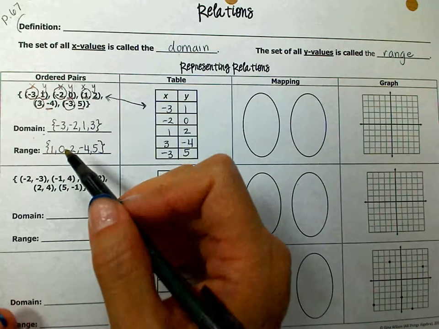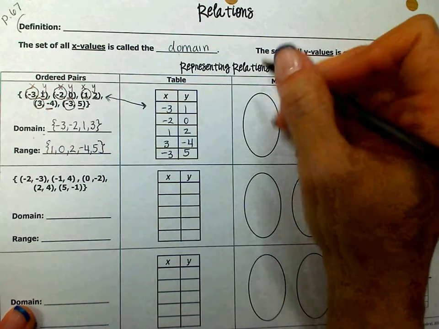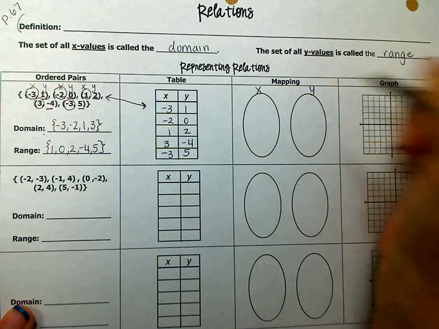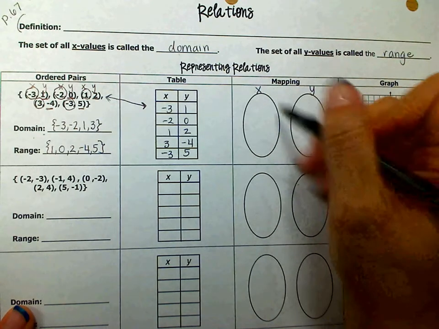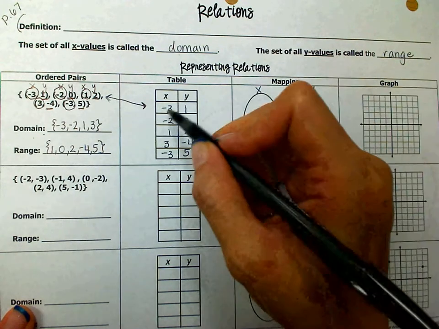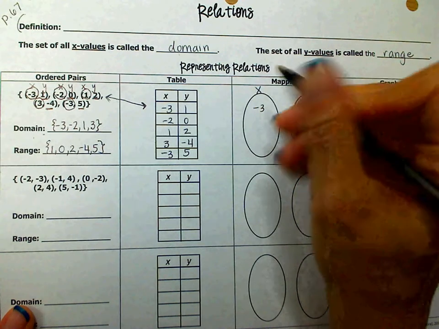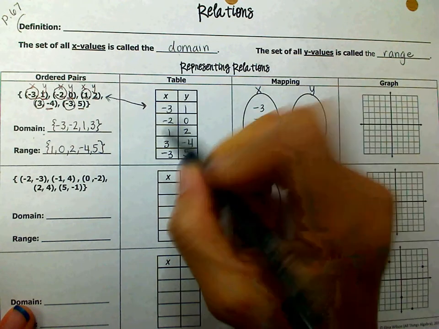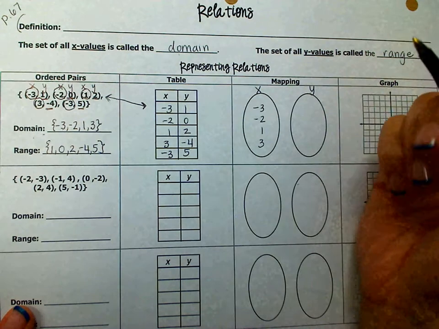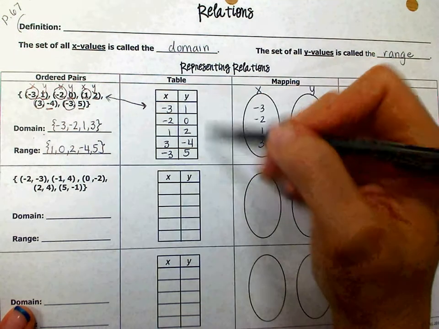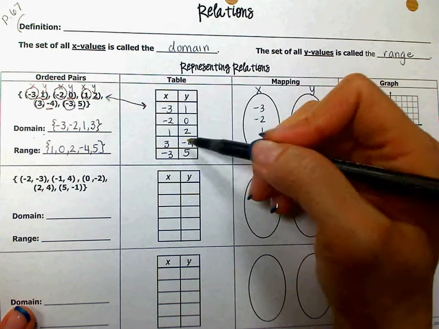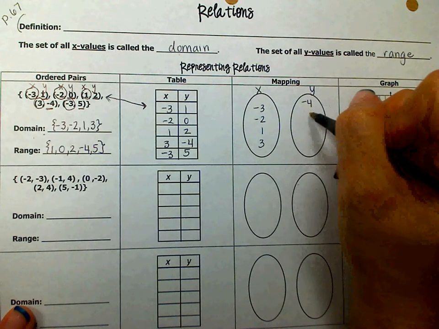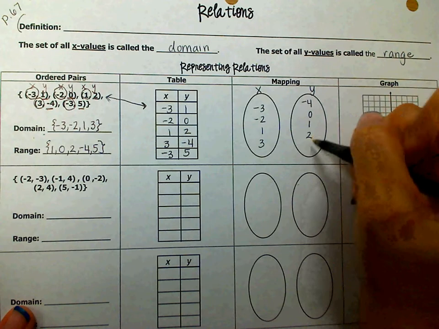Now, mapping. Mapping is basically like the domain and range. Here's your x and here's your y. It should have all the x values that don't repeat. So we have -3, without repeating them. So -3, -2, 1, and 3. And I'm not going to rewrite the -3. Okay, and just to mix it up, I'm just going to put these in order from least to greatest. -4, and then 0, then 1, 2, and then 5.